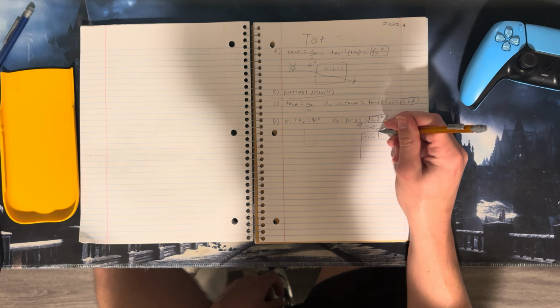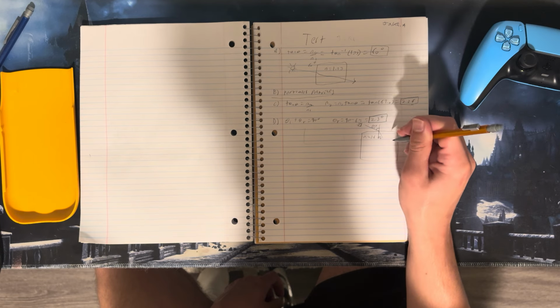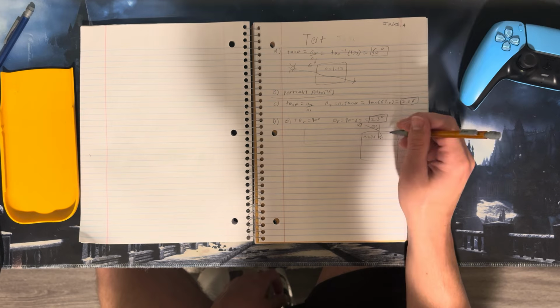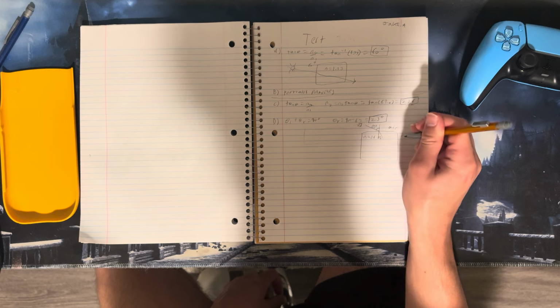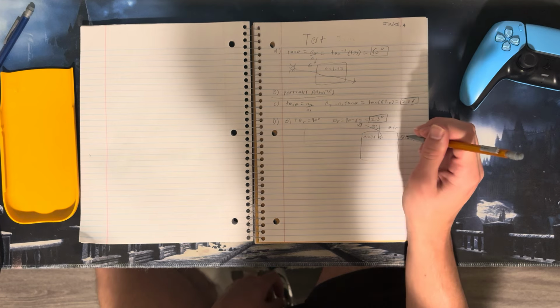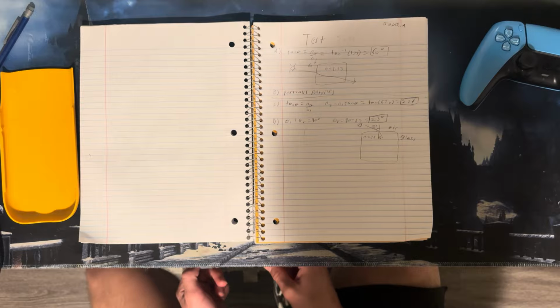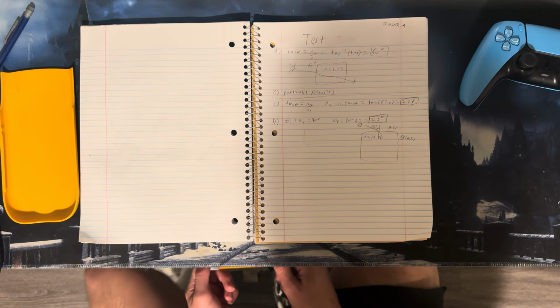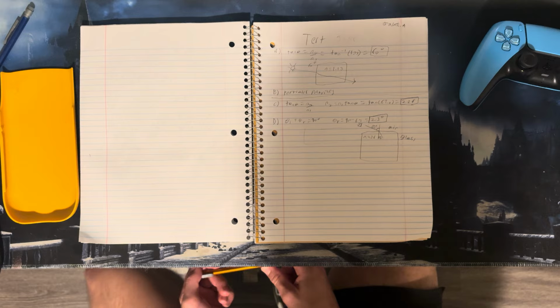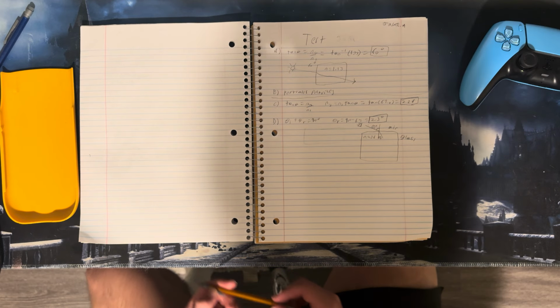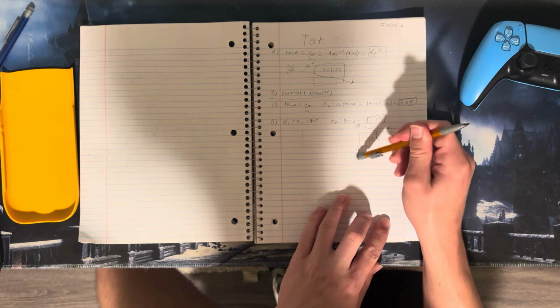Our refraction would be right here, and then we have air and the glass. So the shine is unpolarized light from air into glass.